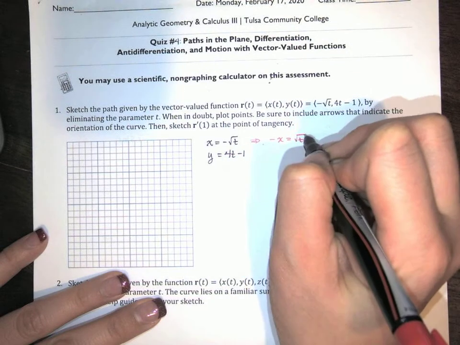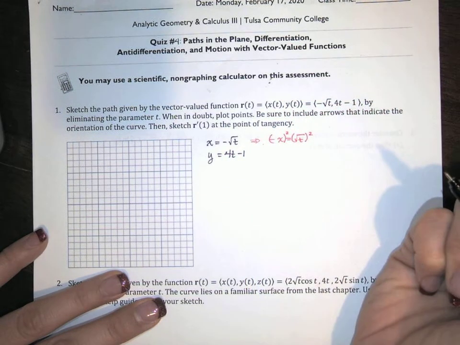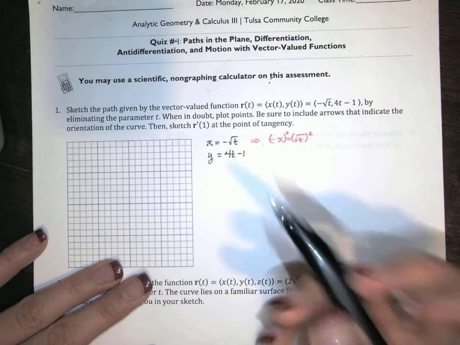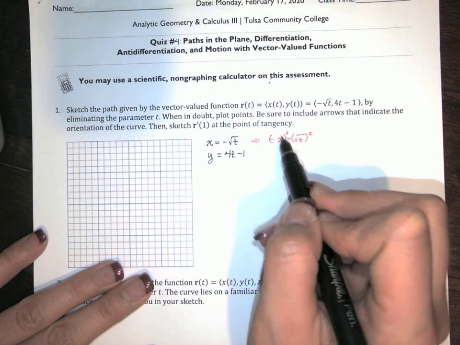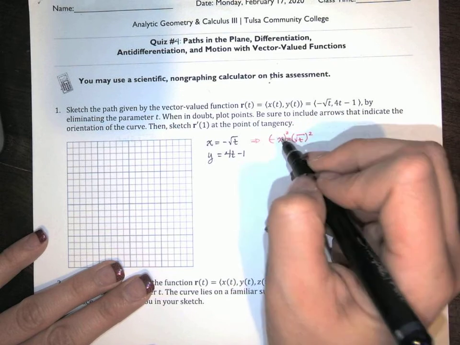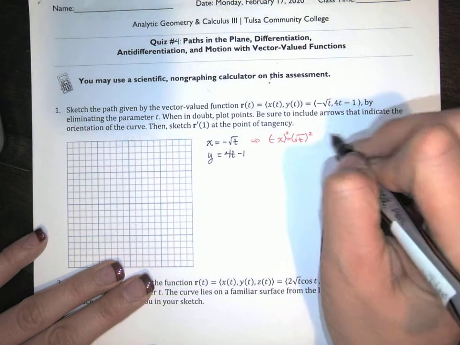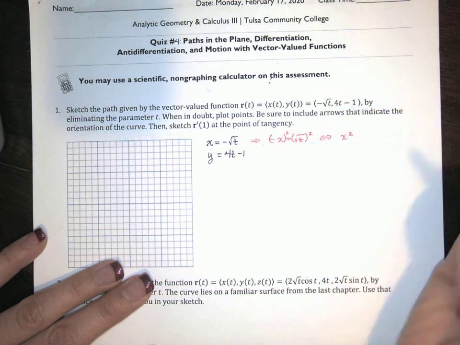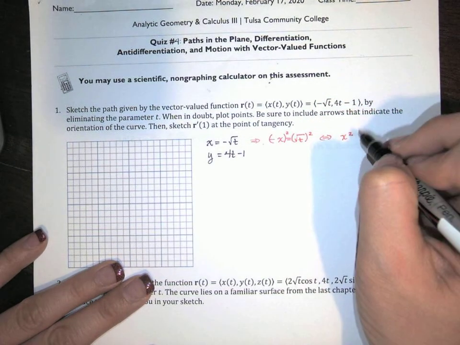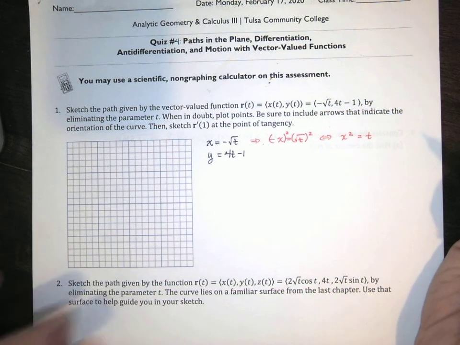And then to get rid of the square root, I'm undoing that by squaring both sides. Now this is not negative x squared, it's negative x, squared. So that's negative x times negative x. That's positive, two negatives multiplied to give us a positive. So I've got x squared there equals the square root of t squared, which is t, as long as t is positive.